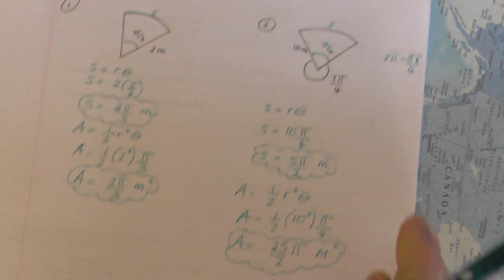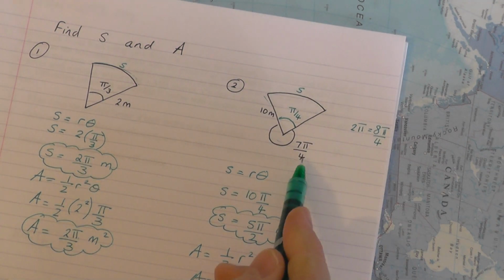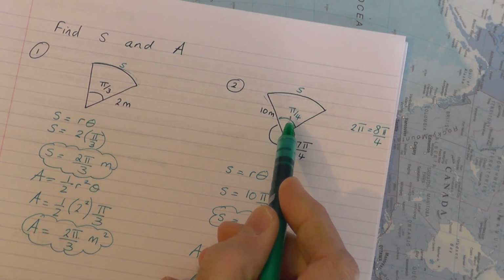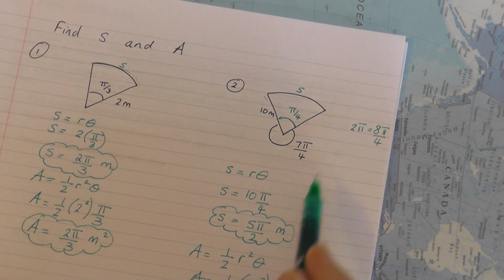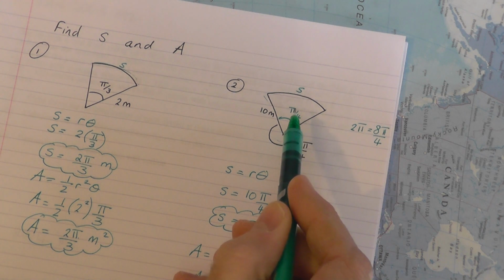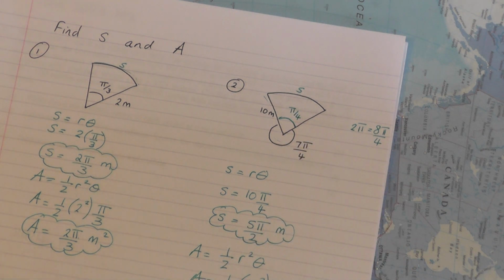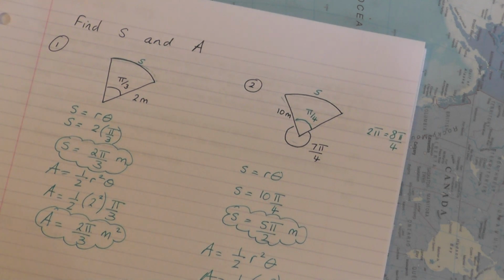So just be careful when you're doing this: make sure that the angle given is inside the shape, and if it's not inside the shape, do this sort of LCM calculation, 7 pi by 4, that must be 1 pi by 4 inside the sector. So two very basic examples of how you apply s equals r theta and A equals a half r squared theta.